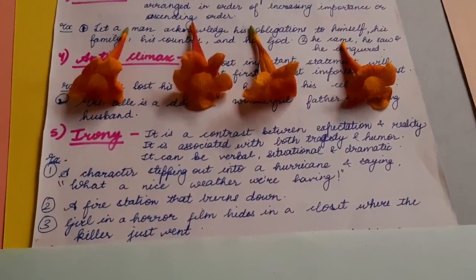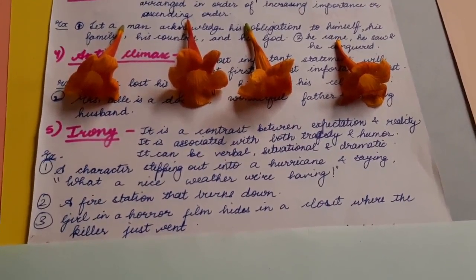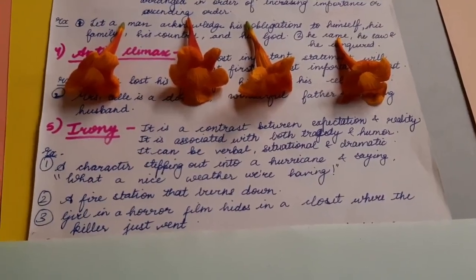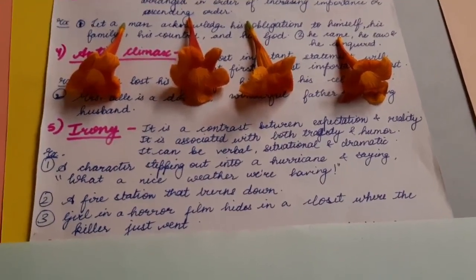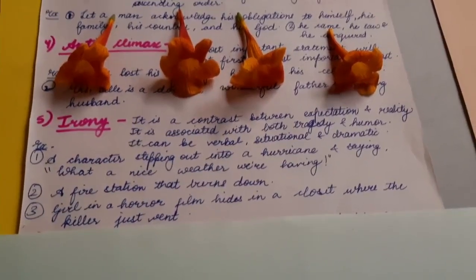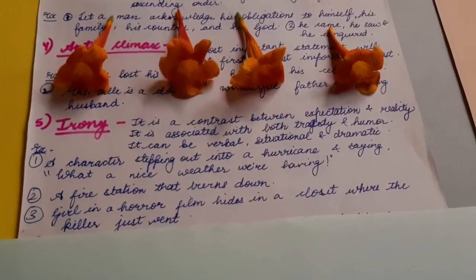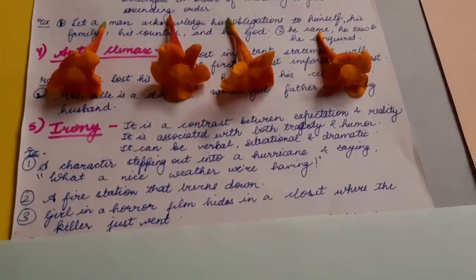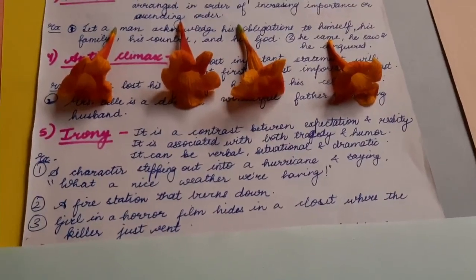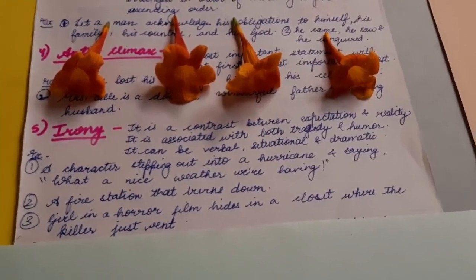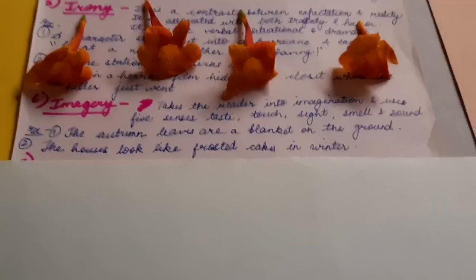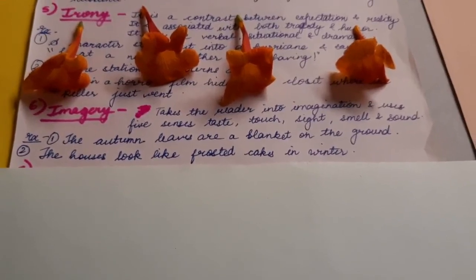The third one is girl in the horror film hides in the closet where the killer just went. So it's a dramatic situation. It's in drama, it's in movie. The place where the ghost or the killer just went, the girl hid there. So it's irony. The audience knows that the ghost or the killer is there, but the girl doesn't know. So it's an irony.